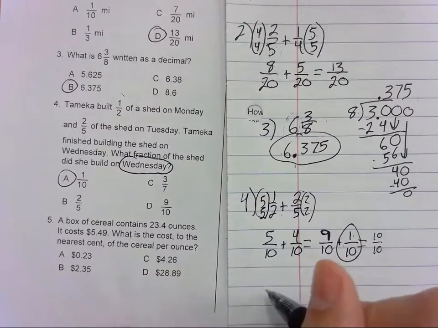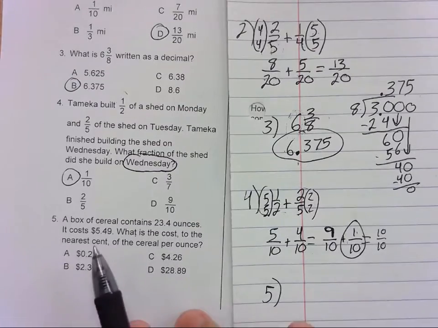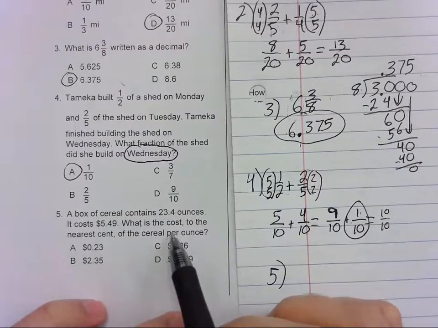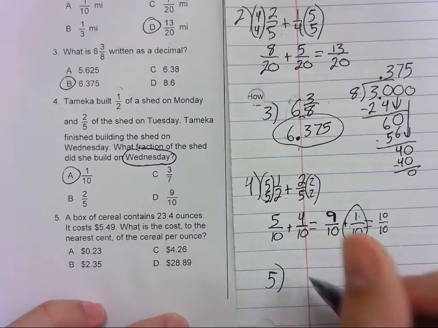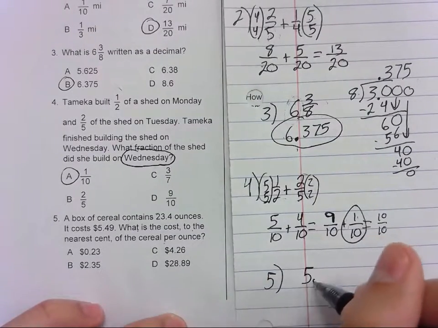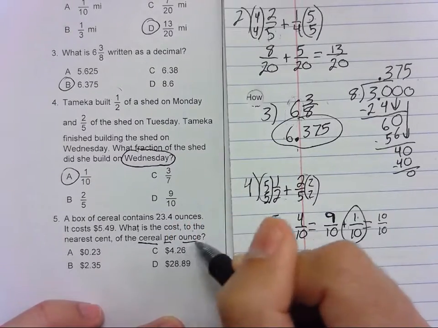For number 5, a box of cereal contains that many ounces. It costs this much. What's the cost to the nearest cent of the cereal per ounce? Okay, so really if we set this up properly, we actually don't have to do the work. Could you? Sure, but you don't have to. So what is the cost per ounce? So how much is 1 ounce? We don't know, but we know that this many ounces is this much. So when you set this up, how much per ounce? So the cereal per ounce.